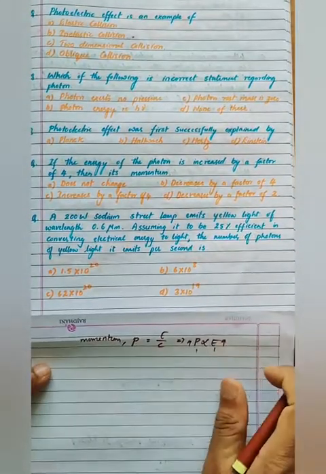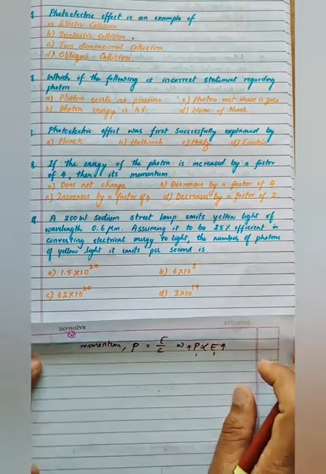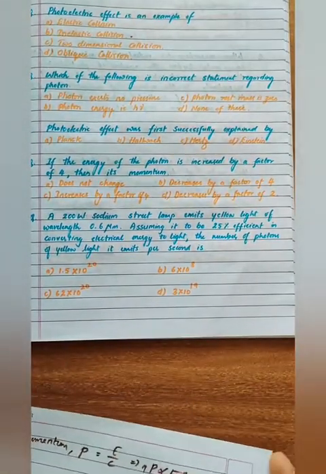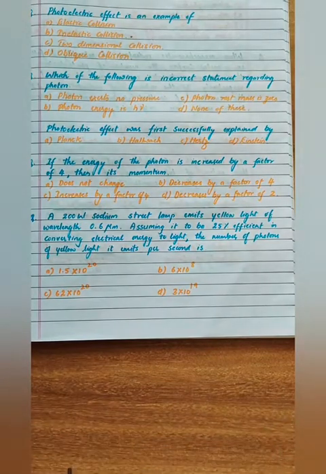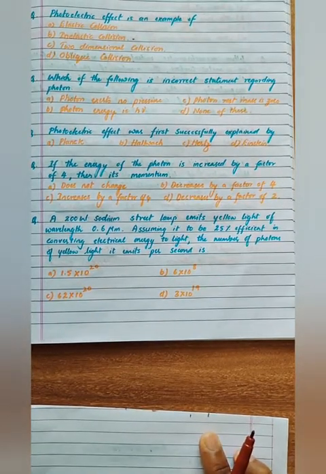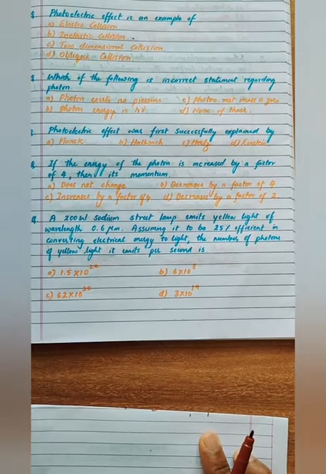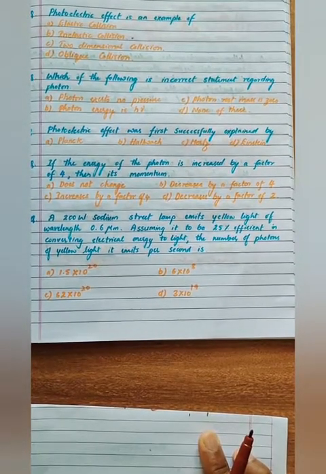Look at the question properly. Read it, it's quite big. A 200 watt sodium street lamp emits yellow light of wavelength 0.6 micrometer. Assuming it to be 25% efficient in converting electrical energy to light, the number of photons of yellow light emitted per second is. Once again, read it, and you have to find the answer.